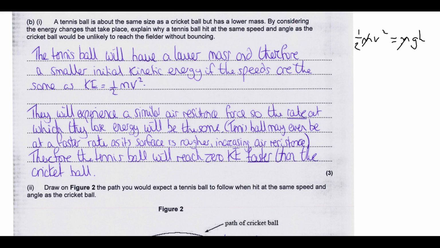So if, say, for the sake of example, they experience the same air resistance force, the rate at which they lose energy will end up being the same if they're experiencing the same force. So if they're losing energy at the same rate, but the tennis ball has a smaller initial kinetic energy, that means it will be a much shorter amount of time to essentially get rid of all of that kinetic energy. And so the result of that would be you end up essentially bouncing before you hit the fielder. You don't reach the fielder because essentially you've lost all the energy faster.